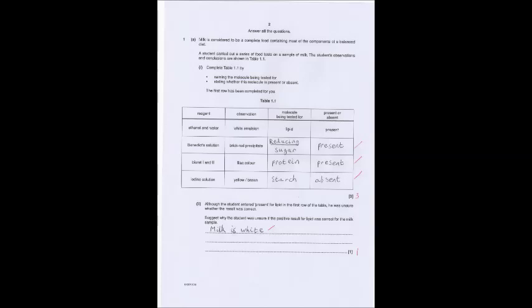Although the student entered present for the lipid in the first row of the table, he was unsure whether the result was correct. Suggest why the student was unsure if the positive result for the lipid was correct for the milk sample. Very simply, milk is white. If the observation for a lipid is a white emulsion and the milk's already white, you can't tell if an emulsion has formed.